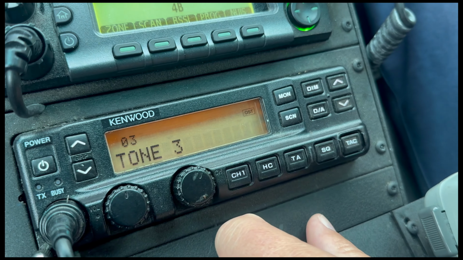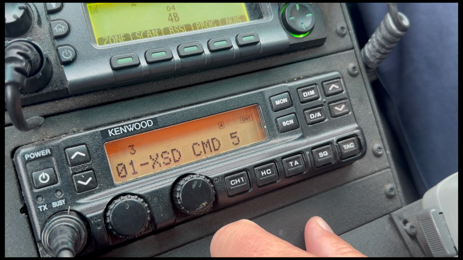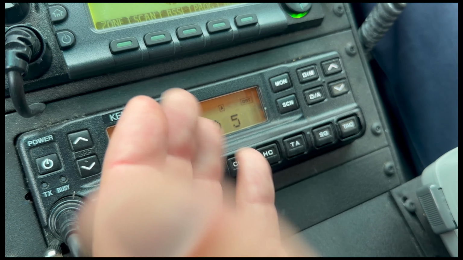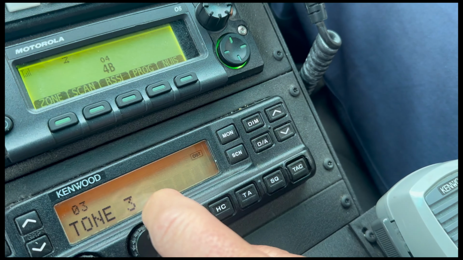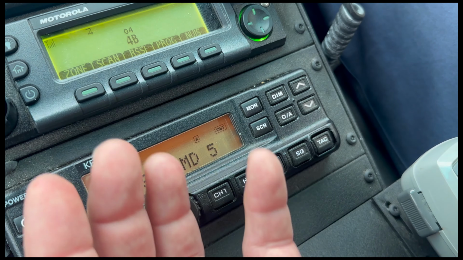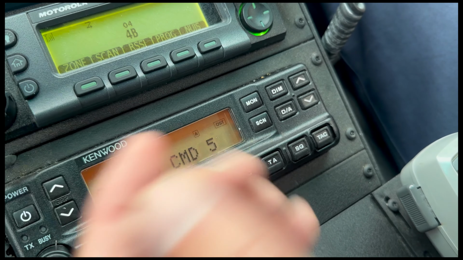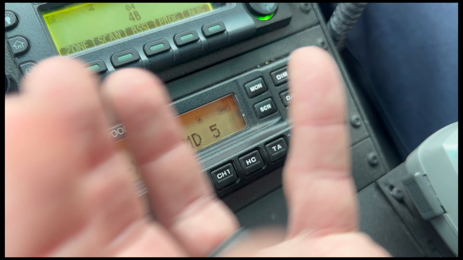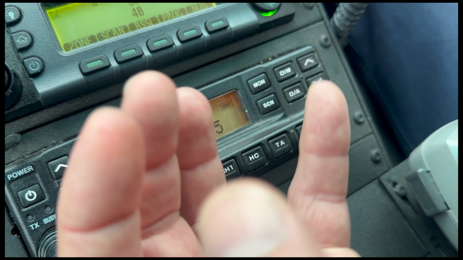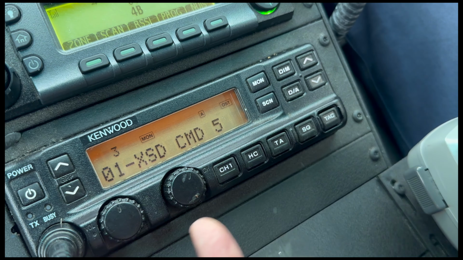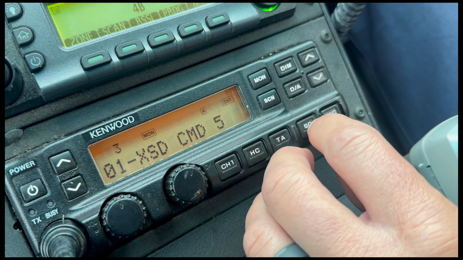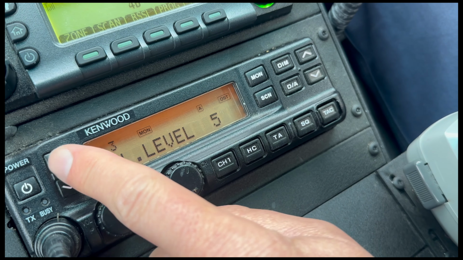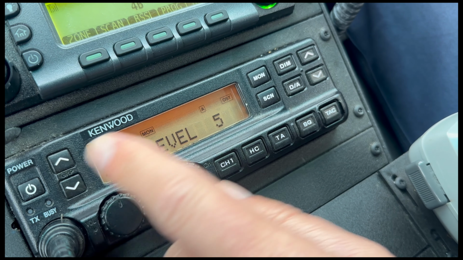Now, let's say I'm on the channel and I want to listen to the channel across different tones. So the channel's on tone 3, but I think somebody else might be on tone 7, and I want to be able to try to capture that. If I hit MON, that means monitor. That means I'm monitoring multiple tones within the channel. And if I want to expand the bandwidth of what I'm listening to, I can come over here to squelch, and I can change my squelch level.